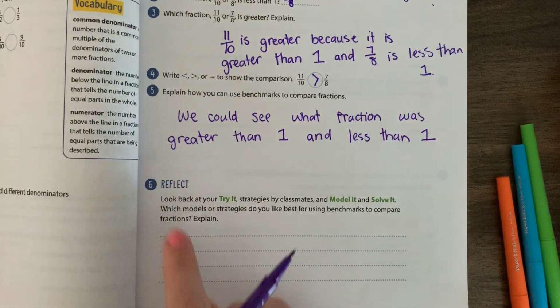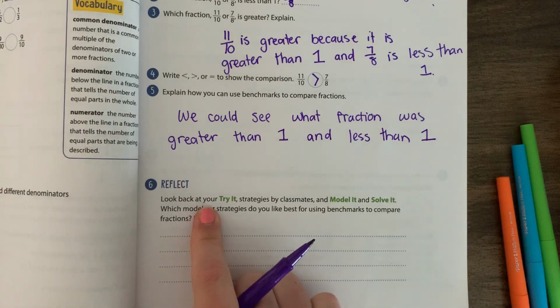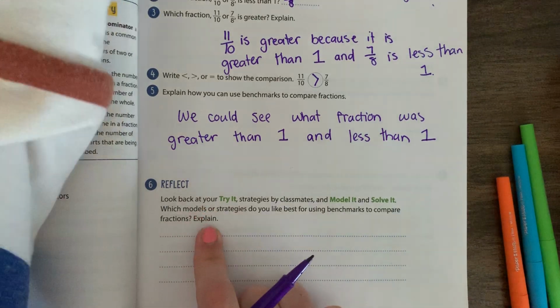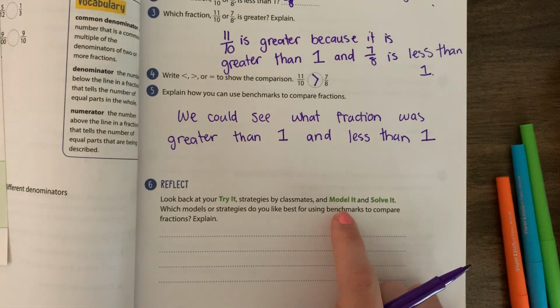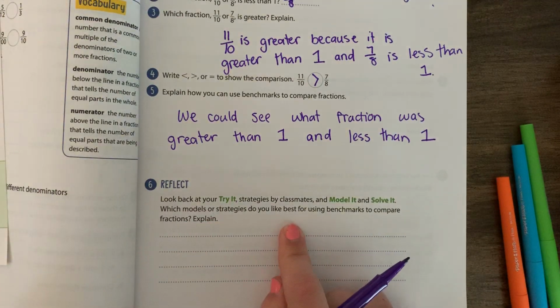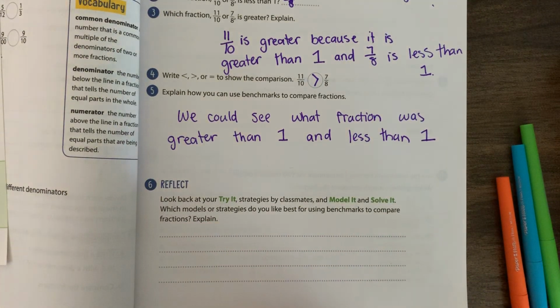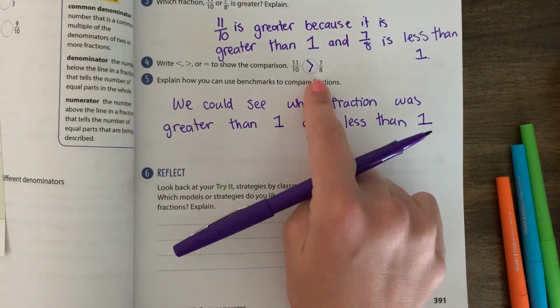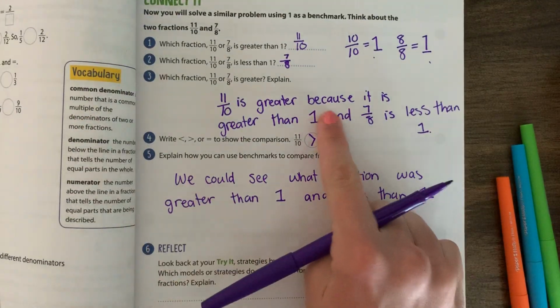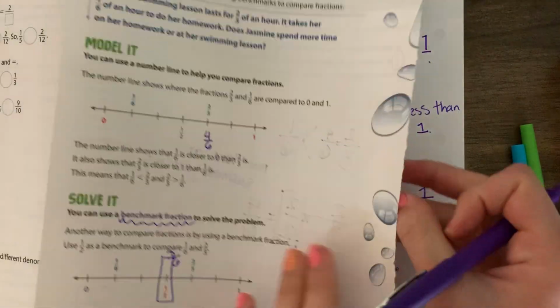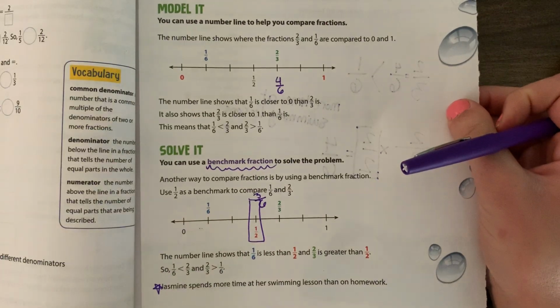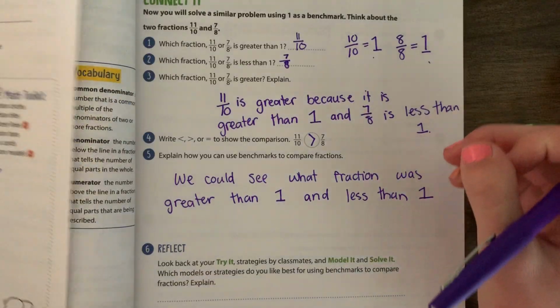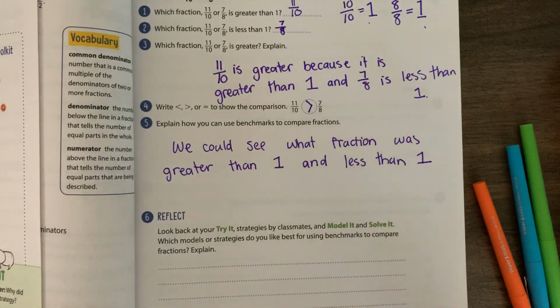Okay, reflect. Look back at your try it strategies. That's when we did the question very first in this one, and model it and solve it. Which models or strategies do you like best for using benchmarks to compare fractions? Explain. Now, you can think about how in this one we used 1 as a benchmark fraction, 1 whole. Or you can think back when we used 1/2 as a benchmark fraction to this one. And decide what do you like best? Do you want to use 1 whole or do you want to use 1/2?